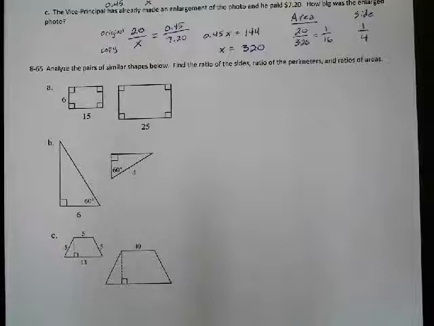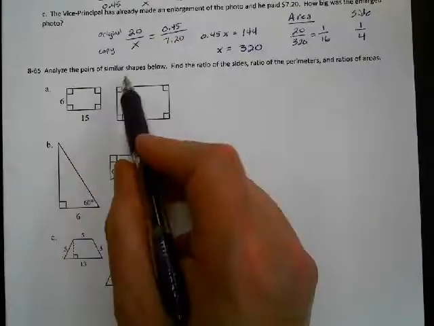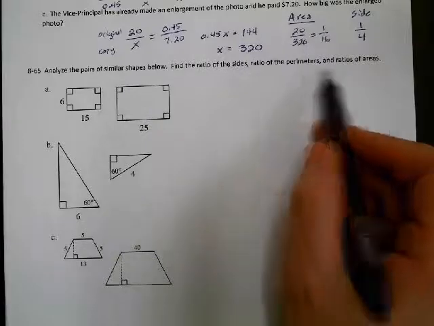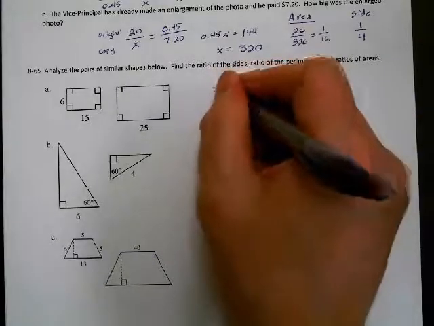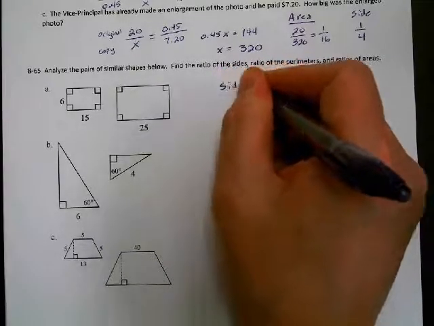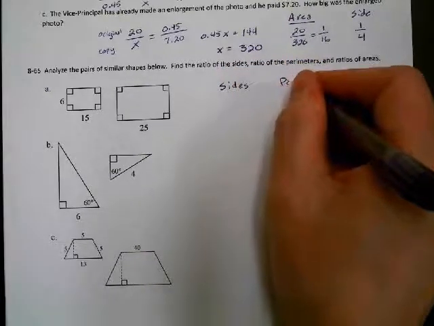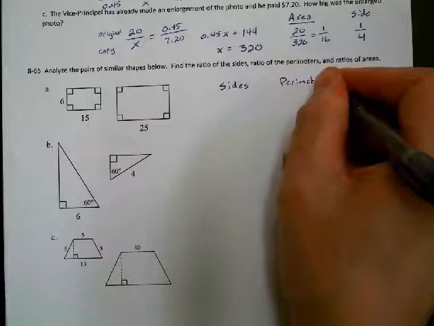All right, we got a few problems here. We're getting close to being done. We're going to analyze the pair of similar shapes, find the ratio of the sides, the ratio of the perimeters, and the ratios of the areas. Okay, so sides, perimeter, area.